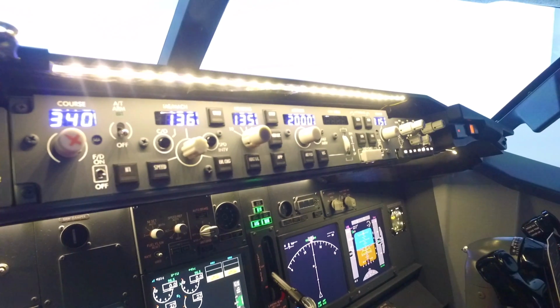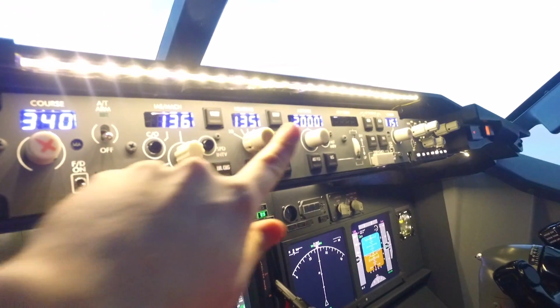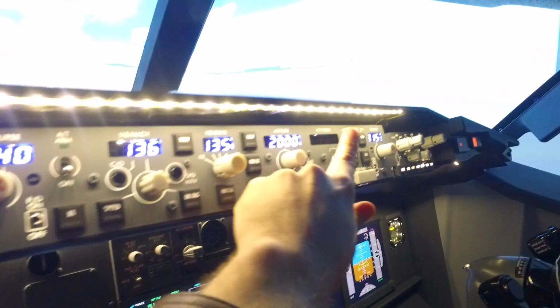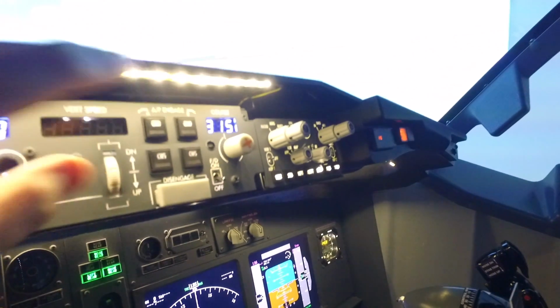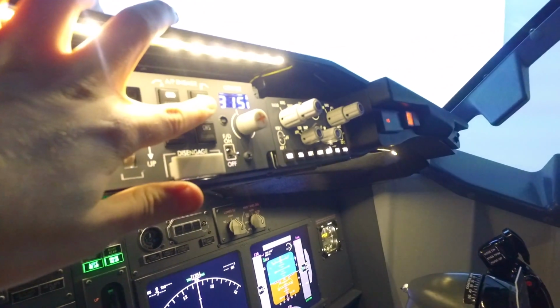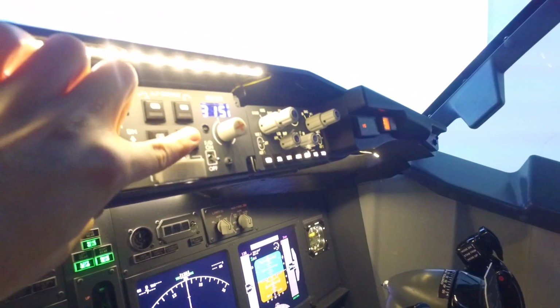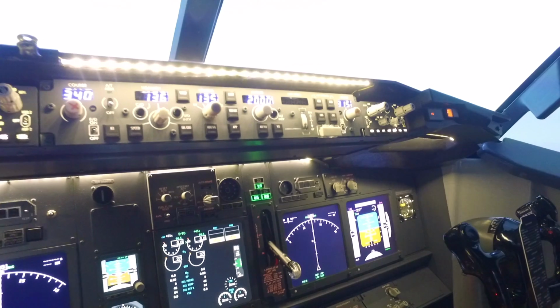So here we have airspeed, IAS, Mach number, heading, altitude. Over here we have autopilot command A and autopilot command B, and control wheel steering A and control wheel steering B. So quite heavily used in a lot of the flying.